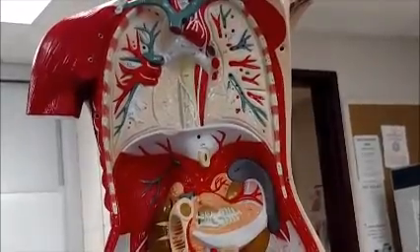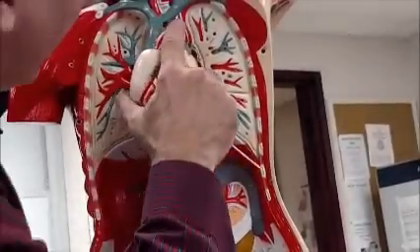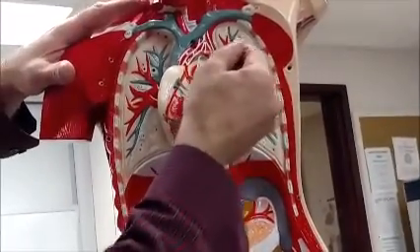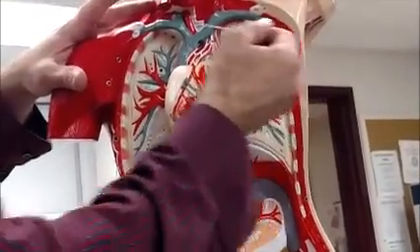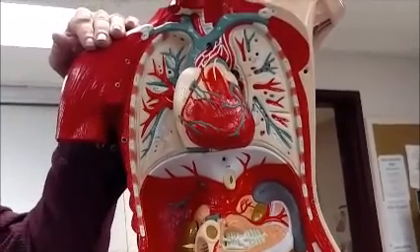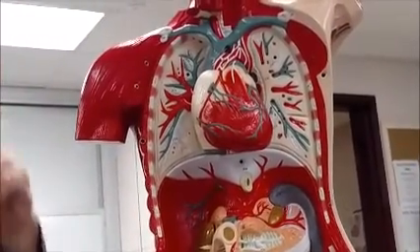And then the last plexus is on the heart and the aorta. It's called the cardiac plexus. And it's here, here, and here, right here, and all these nerves right here. And that's called the cardiac plexus. Those are the three plexuses: on the heart, on the esophagus, and on the stomach.